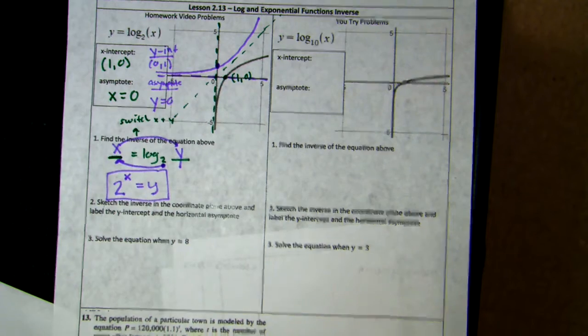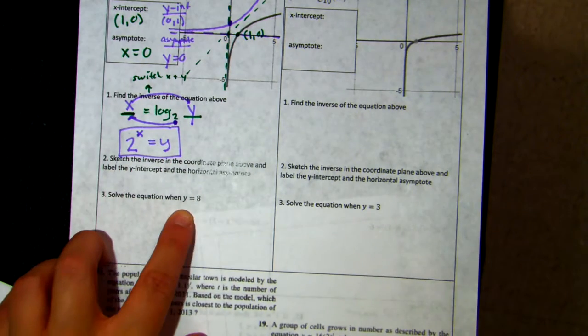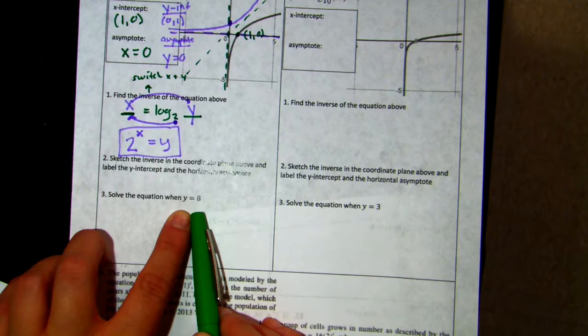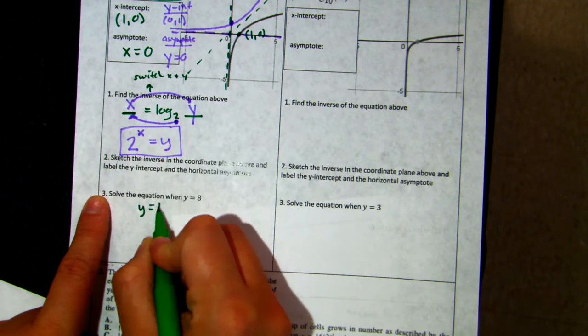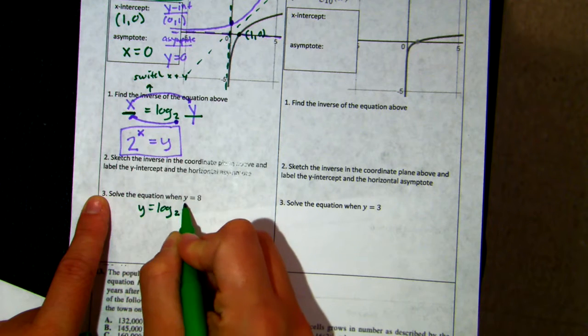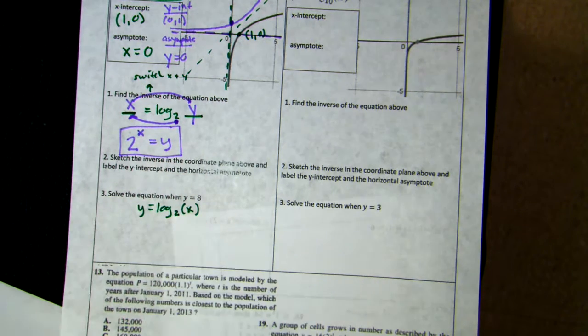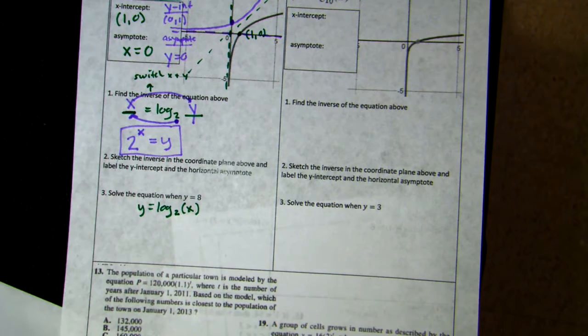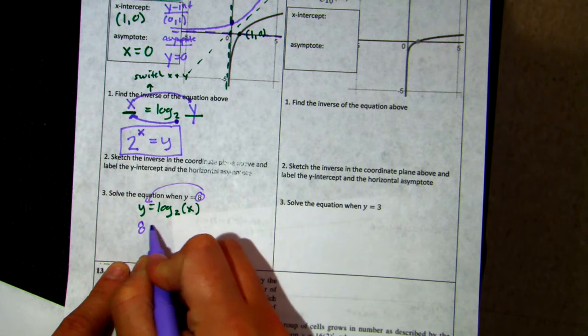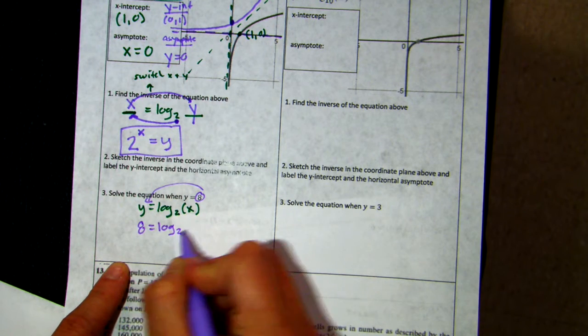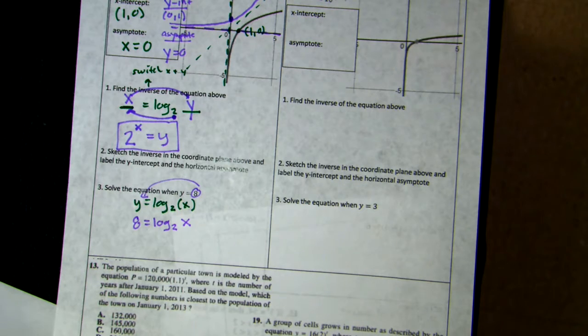The final part of this practice says solve the equation when y is equal to 8. So again, going back to this equation up here, I've got y is equal to log base 2 of x. I want to solve for x when we've got a value for y. So I'm going to take 8 and plug it in for y. So 8 is equal to log base 2 of x. Again, I'm going to solve here using circle method.